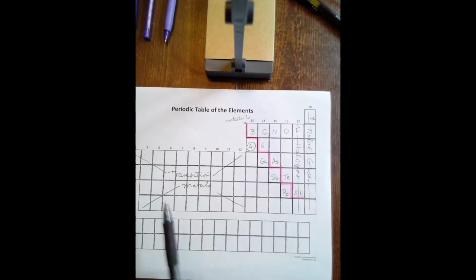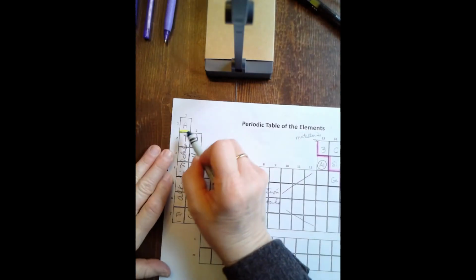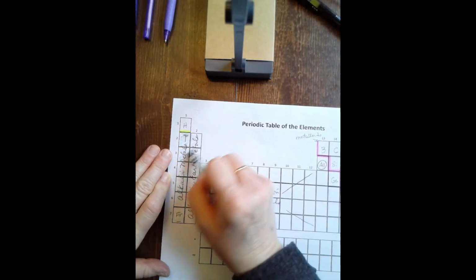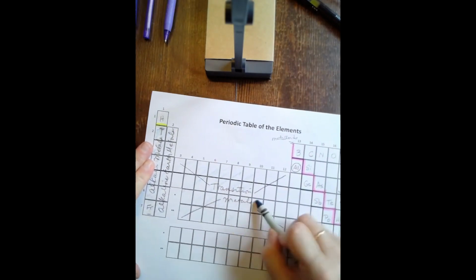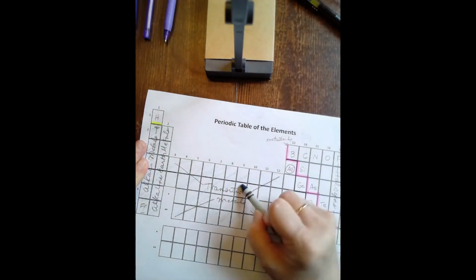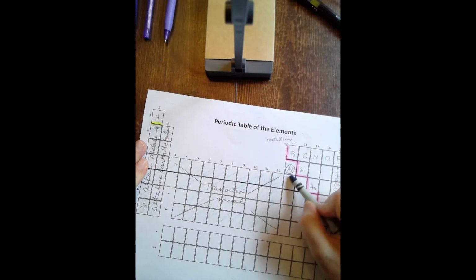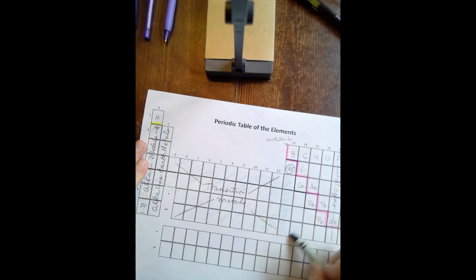Also, as we're noting here, most of the things on the periodic table are metals. And in fact, if that's something that you wanted to do, you could color them in and make your own sort of color coding here, right? That all of these are metals, right? Okay, all of these are metals. So all of those are metals.